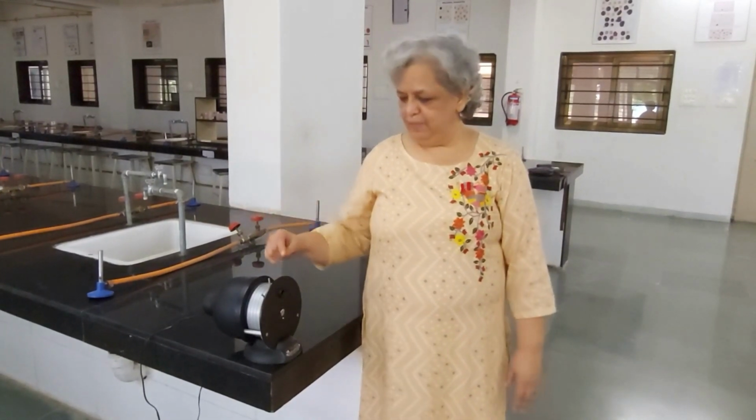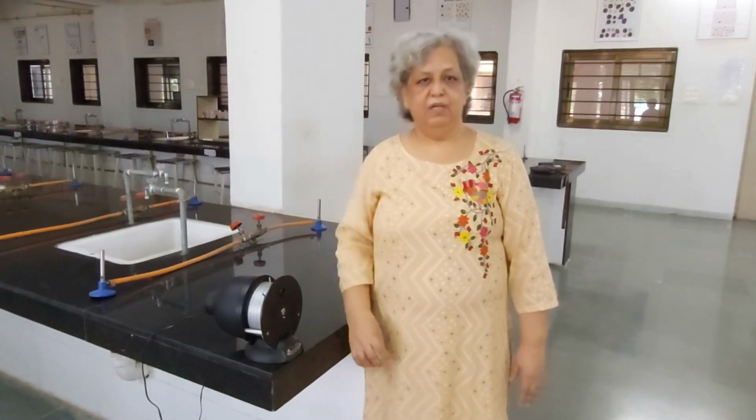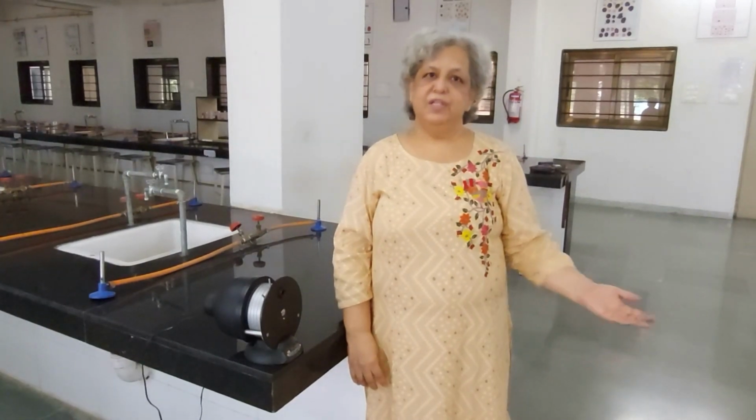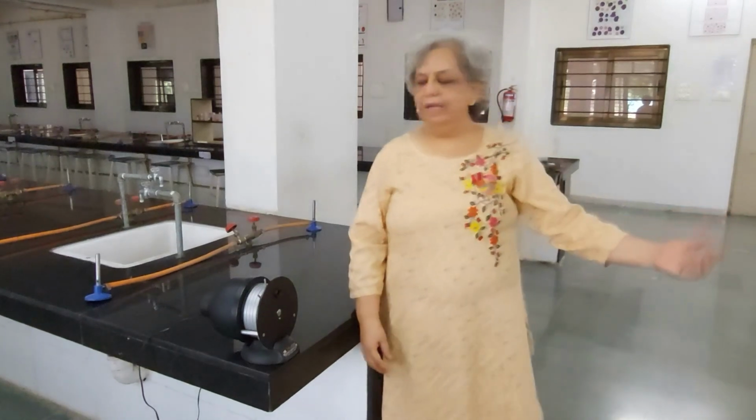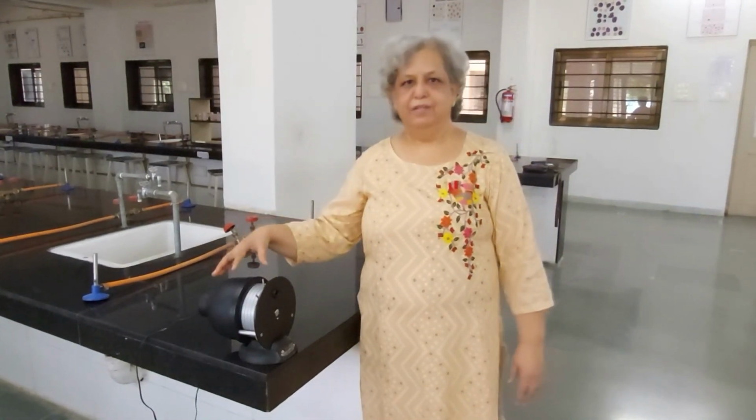So just remember 3 tests for color vision. First was the Ishihara chart plates, then the wool test, and the last is this lantern. So that is about color vision. Thank you.